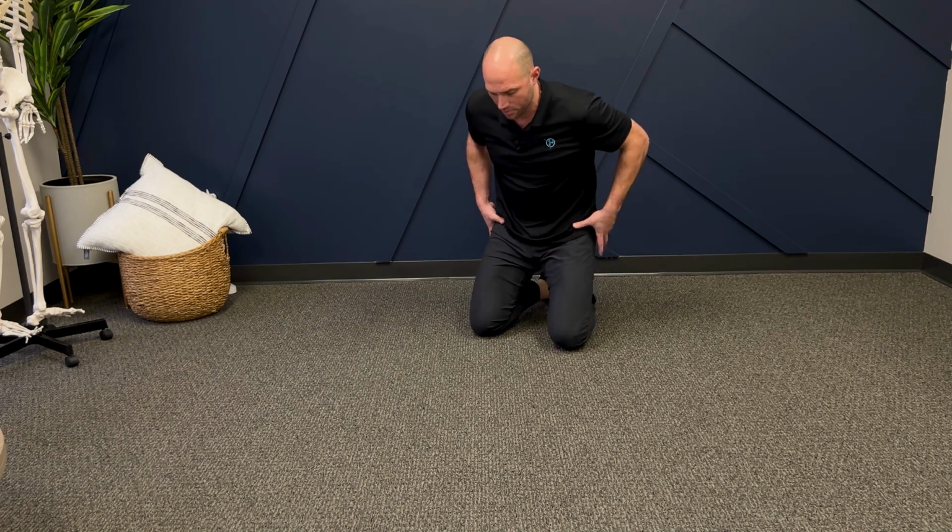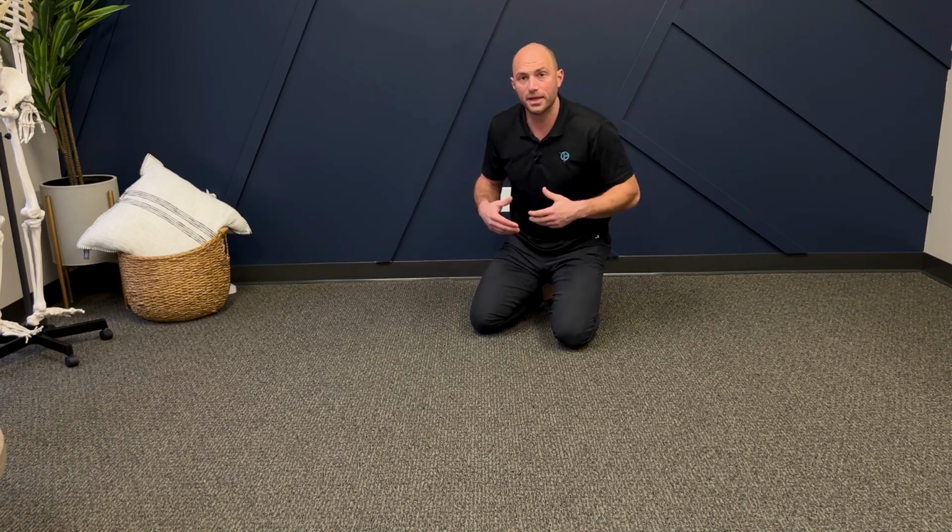One last thing to think about is we want to work on true hip mobility. We want to move through the hips, get mobility right through here, and limit the amount of motion in the back.